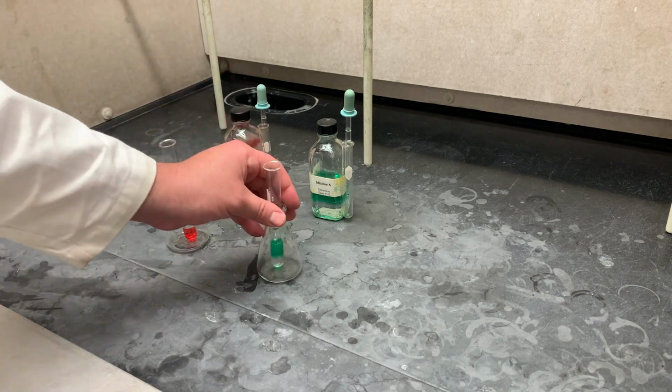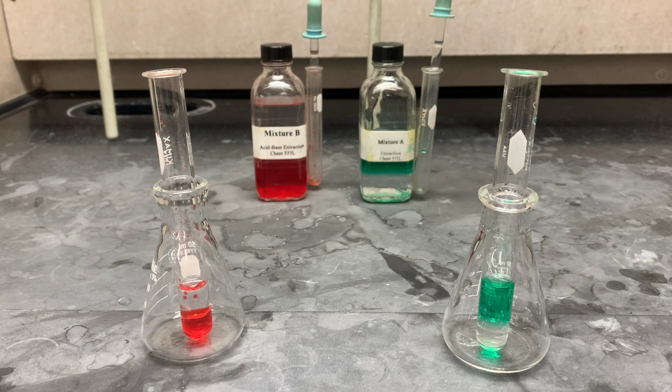That is plenty, and so now most of the time you can just determine using the density of your organic phase. If it's more than one, it will be on the bottom. If it's less than one, it will be on the top.